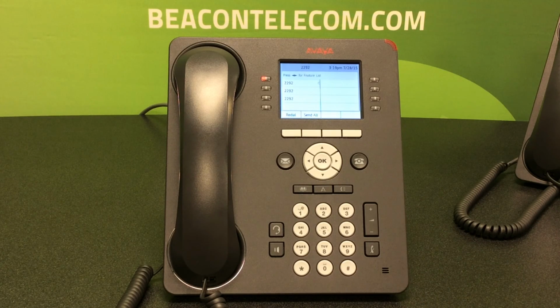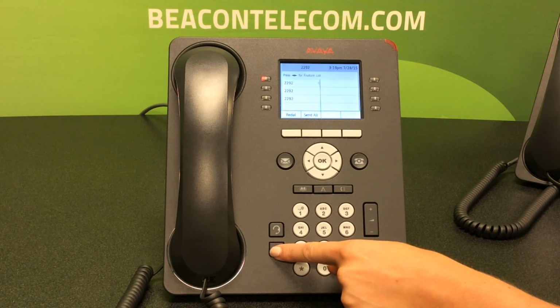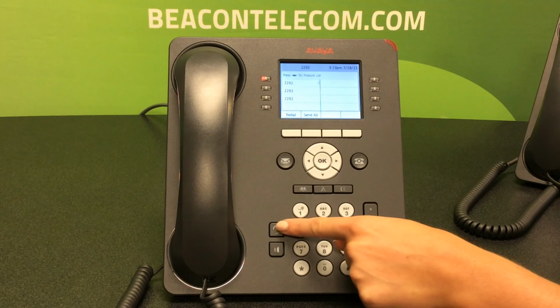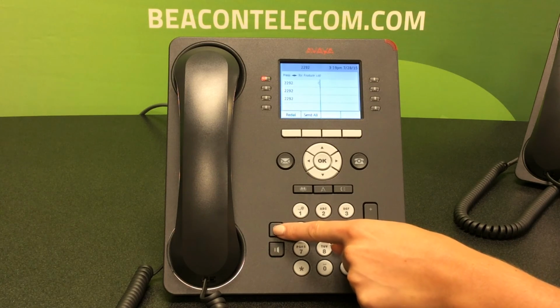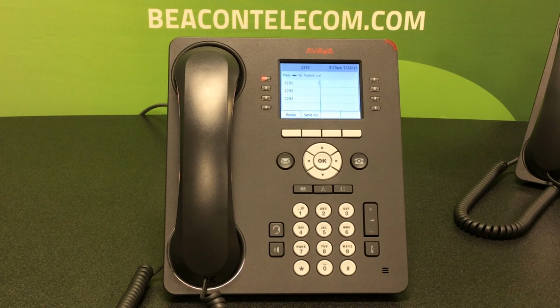On the left-hand side of the number pad, we have two buttons. The bottom button activates the speakerphone, and the upper button activates the headset. When you press them, you select the medium for communication, and the button lights up red.